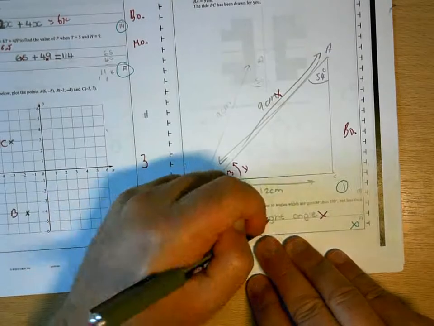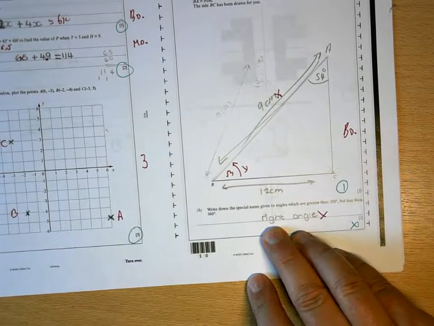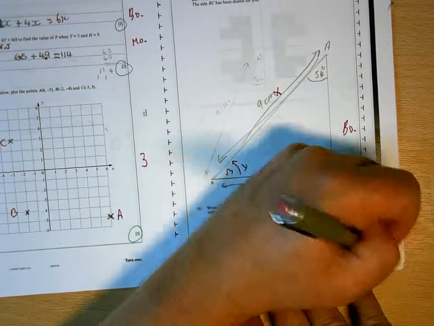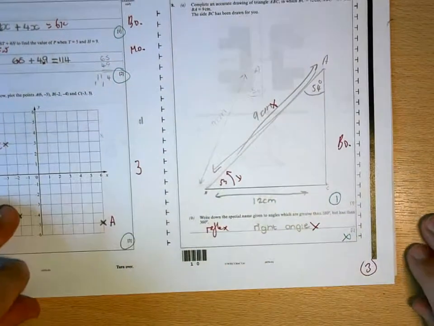Greater than 180 is not a right angle. A right angle is 90 degrees. It's a reflex angle is what we're looking for there. So only 3 marks on that page.